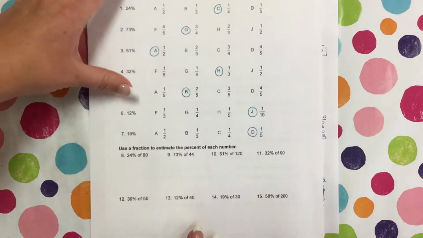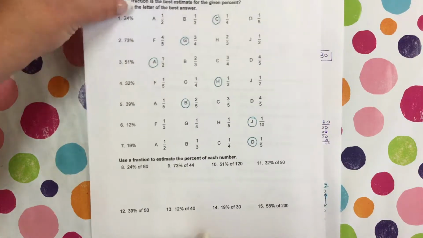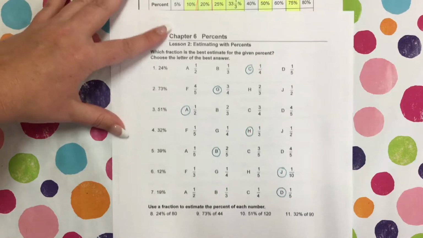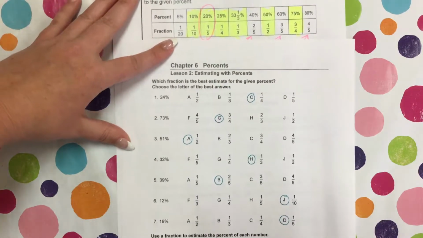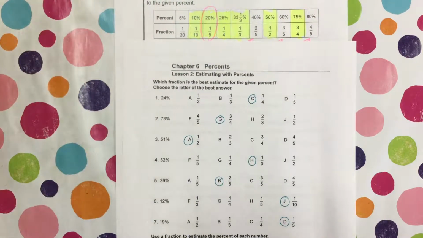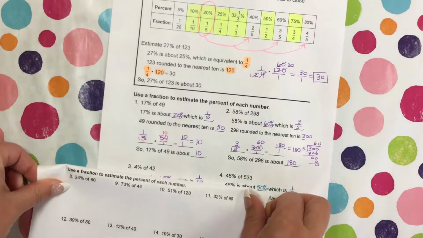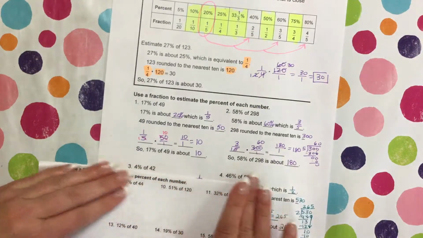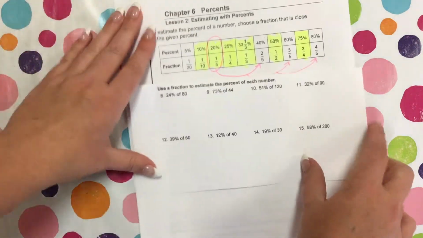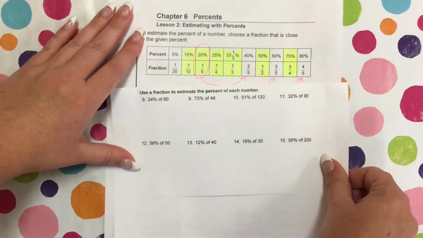Okay. So now that we did that, for these next problems, I'm going to fold this really quickly so we still have access to this table here.